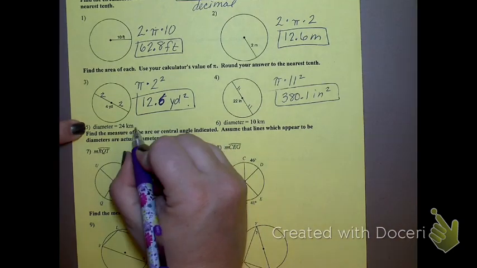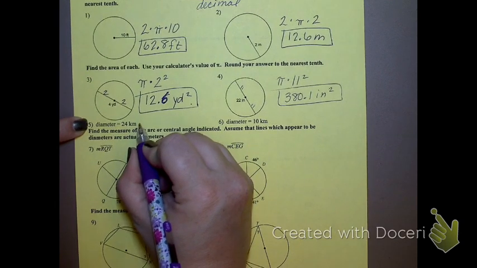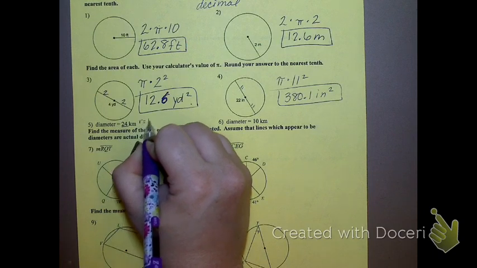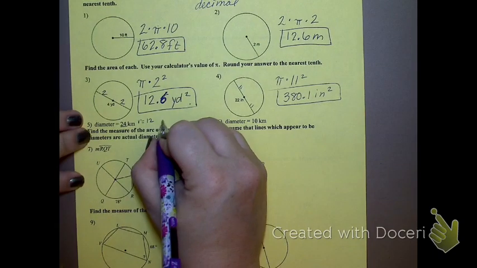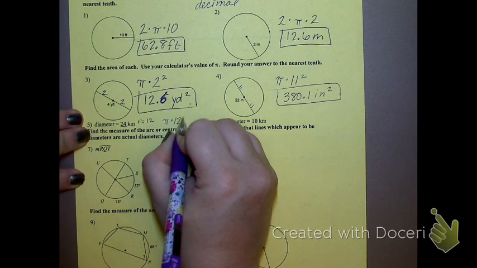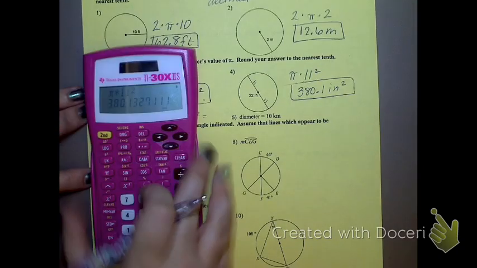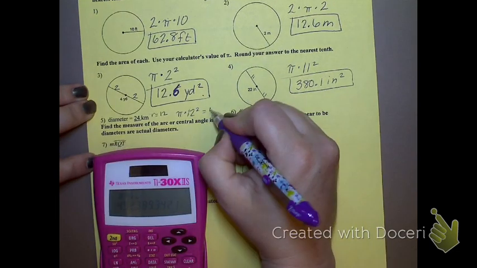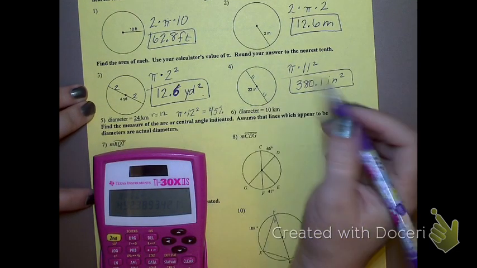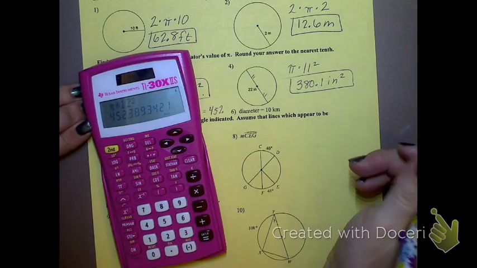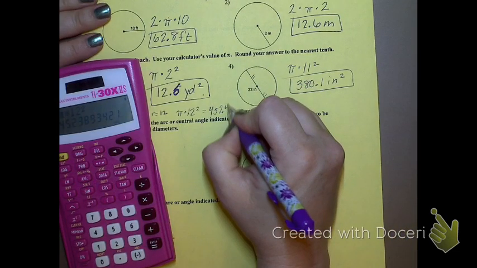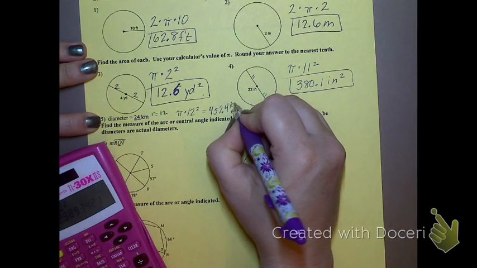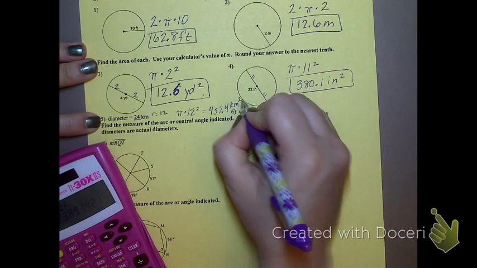Now, there's 2 problems that I almost missed here. There is a problem squished in here. It just doesn't have a picture. You see that? So if the diameter is 24, the radius is 12. So to find the area, I would do pi times 12 squared. So pi times 12 squared. Let's see. 452 point what? It says 38, so it round off to 4. And what am I going to call that one? Kilometers squared.